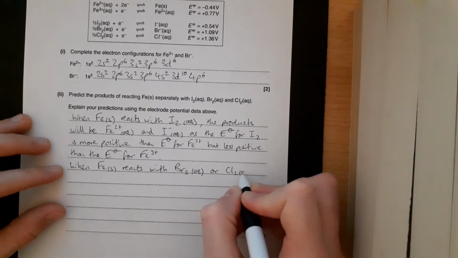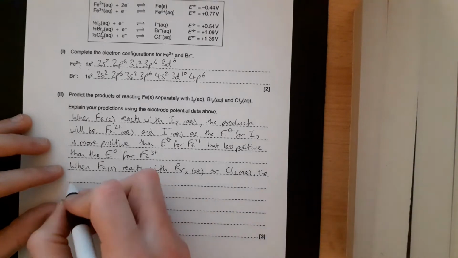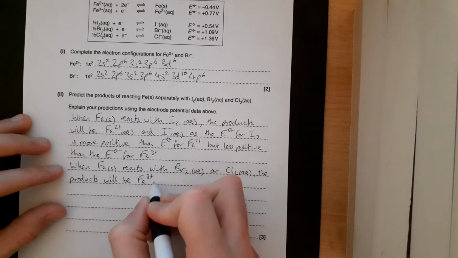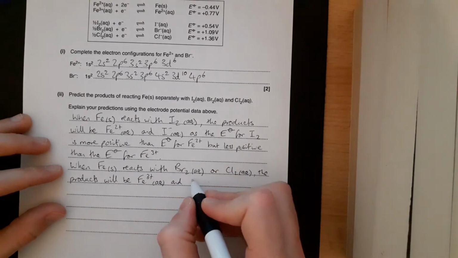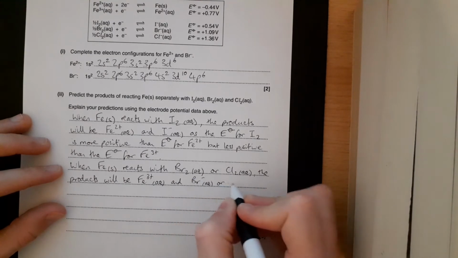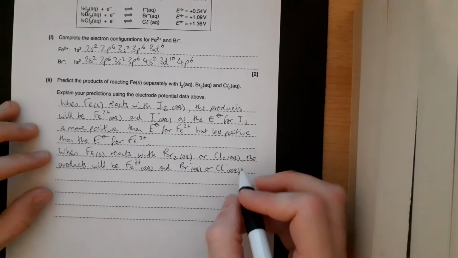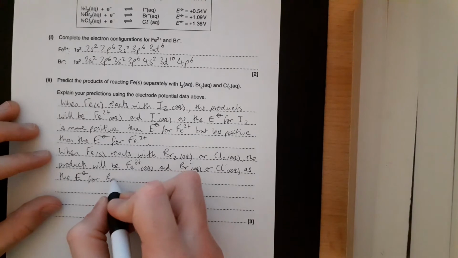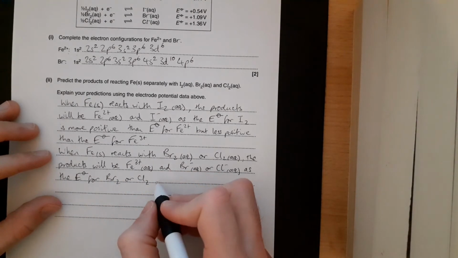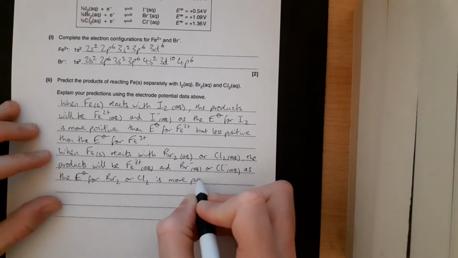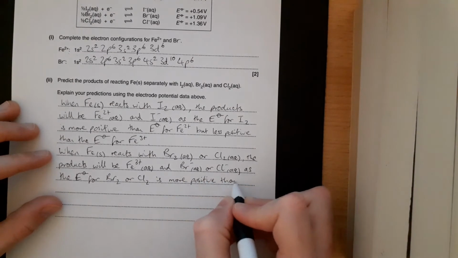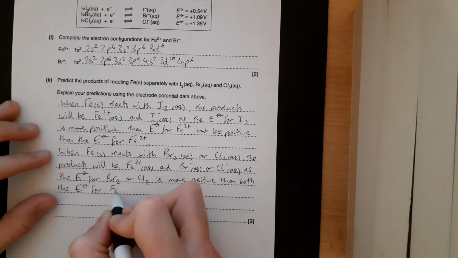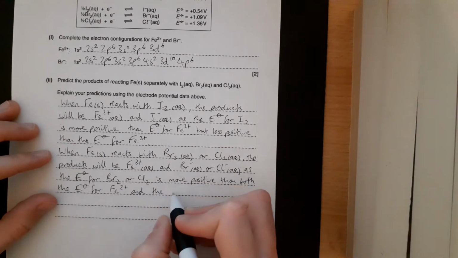Reacts with bromine or with chlorine, the products will be Fe3+ and Br- or Cl-, as the electrode potential for bromine or chlorine is more positive than both the electrode potential for Fe2+ and for Fe3+.